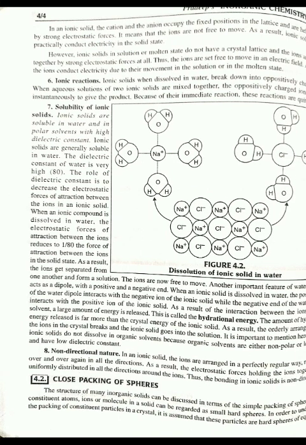In an ionic solid, the cation and the anion occupy fixed positions in the lattice and are held together by strong electrostatic forces. It means that the ions are not free to move. As a result, ionic solids do not practically conduct electricity in the solid state.